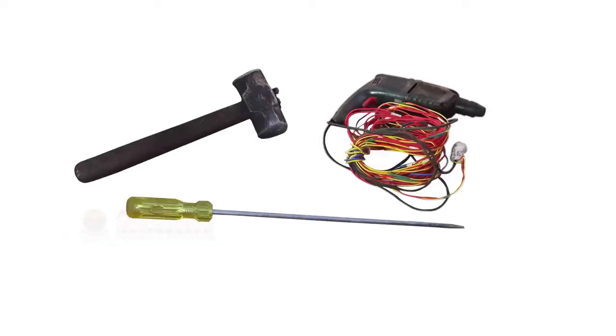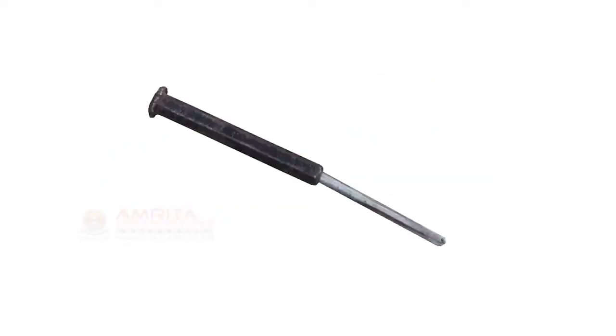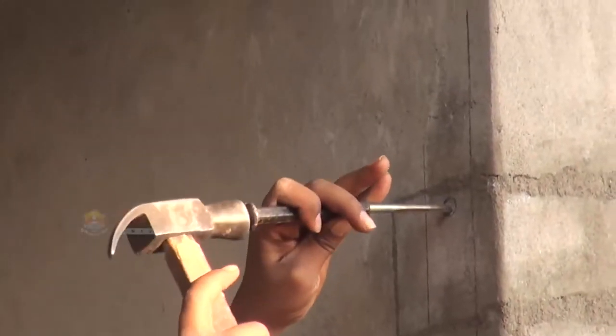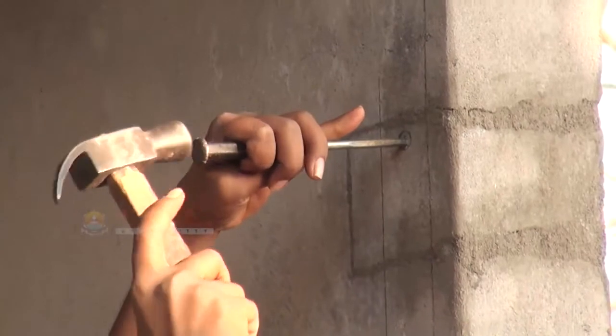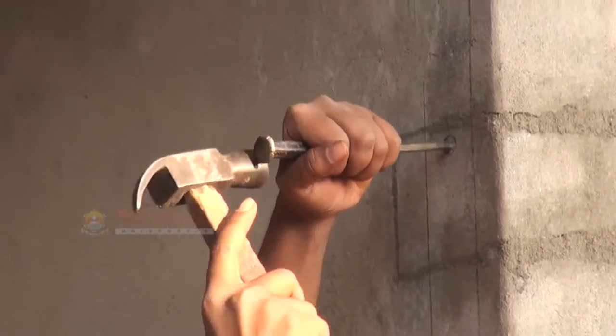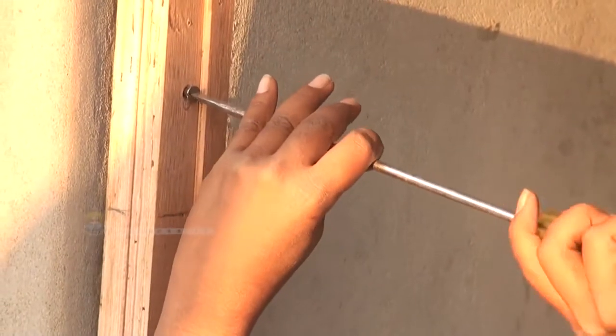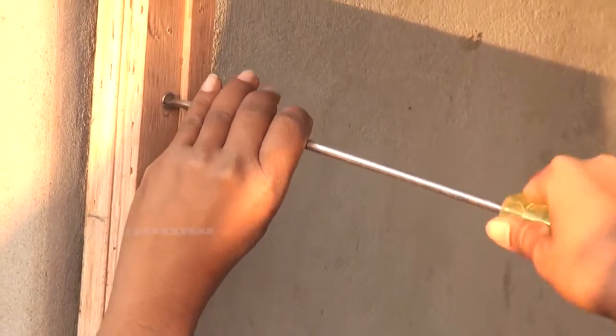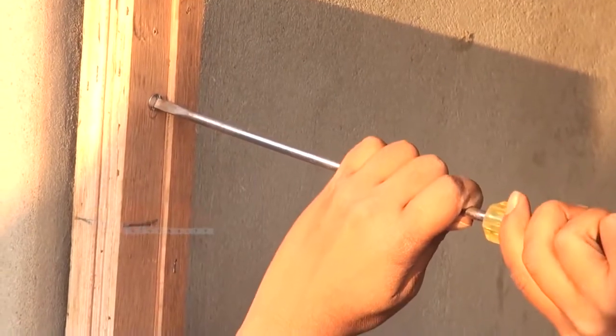Now, let's see the tools required in carpentry work. Roll jumper. A roll jumper helps us to make holes in the wall while installing the door. Screwdriver. The screwdriver is a tool used for driving or removing screws which will help us while installing the door.